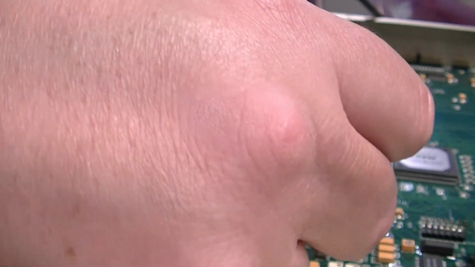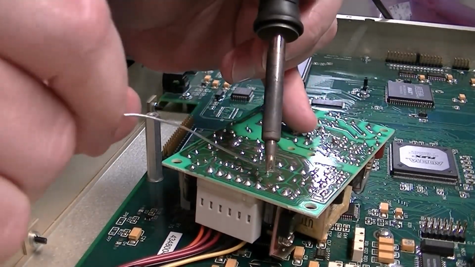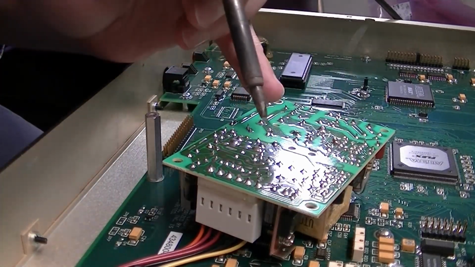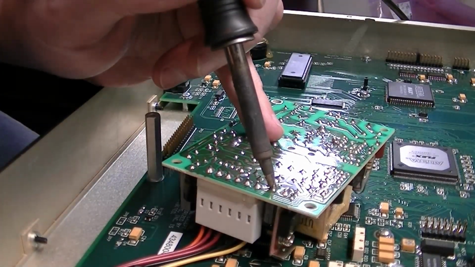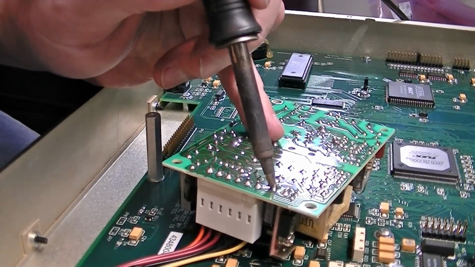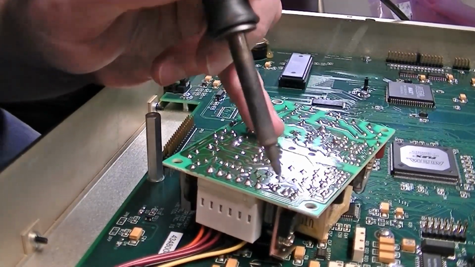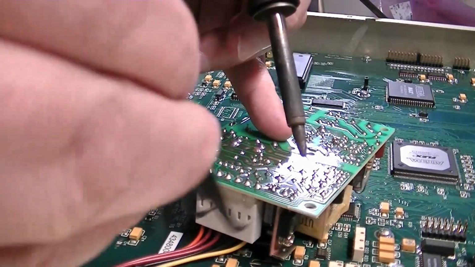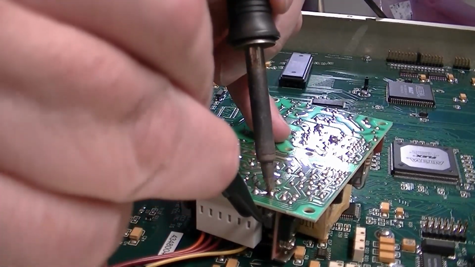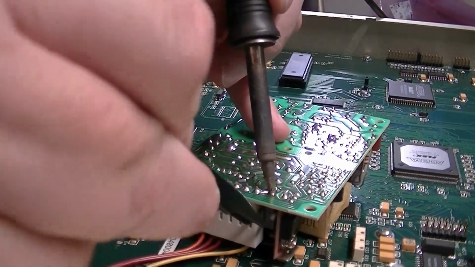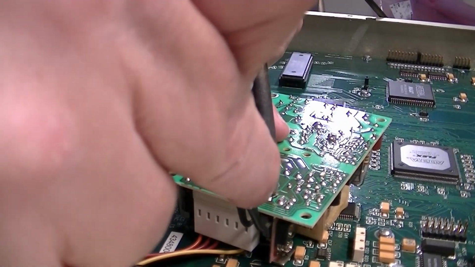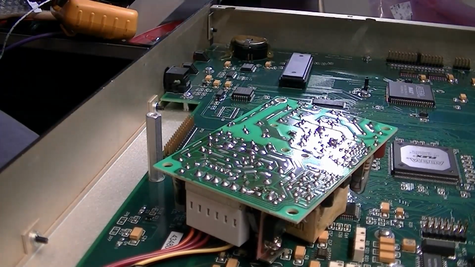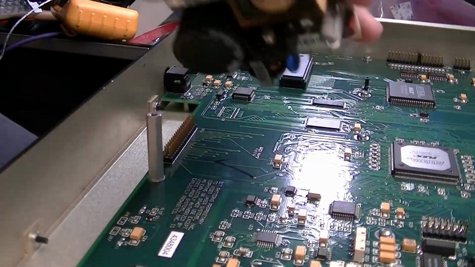So what I'm going to do here is apply a little bit of solder and then bridge the contacts with the iron. Which that didn't work, so we need a little bit of grip on this capacitor to get her out. It might be wedged in there a little bit too good.